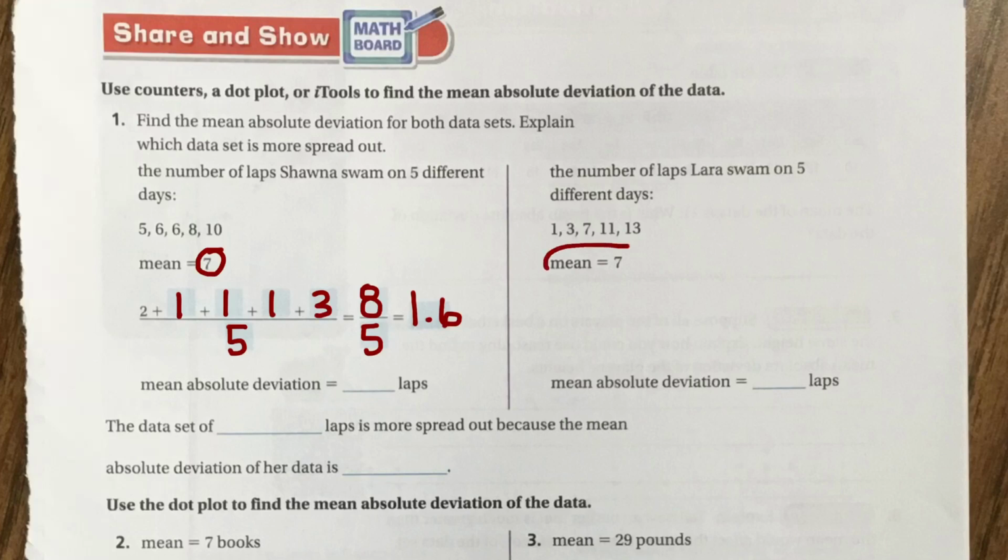This mean is also 7. Okay. So, what's the difference between 7 and 1? 6. What's the difference between 3 and 7? What's the difference between 7 and 7? What's the difference between 11 and 7? And what's the difference between 13 and 7? 6. Okay, and how many numbers do I have? 5. So add those together. That's easy.